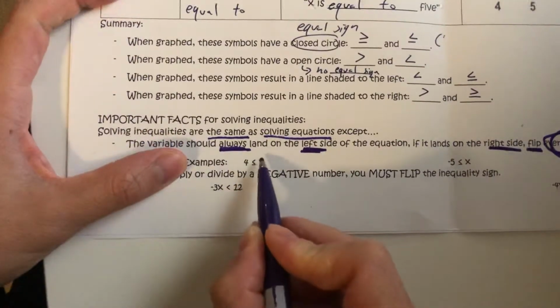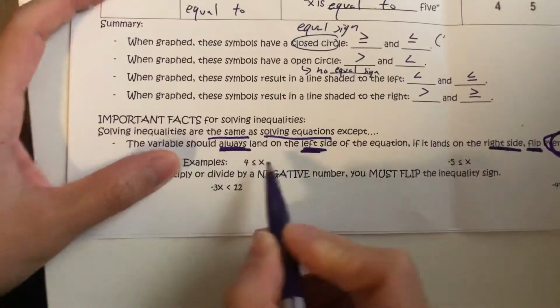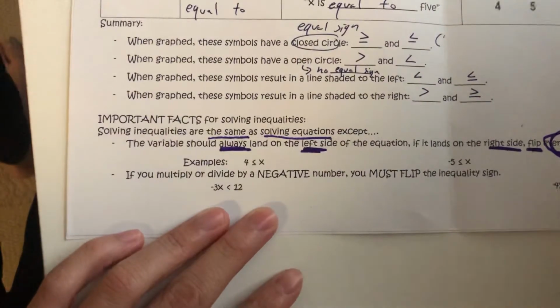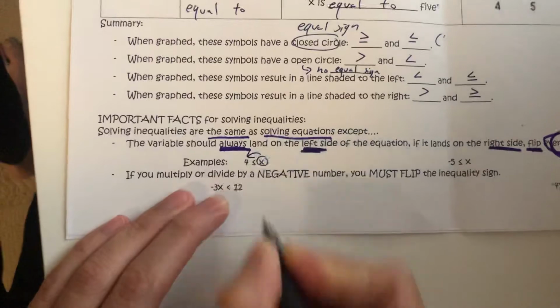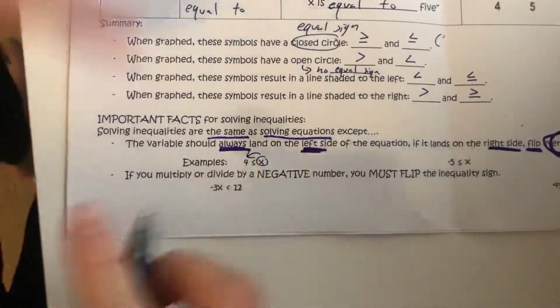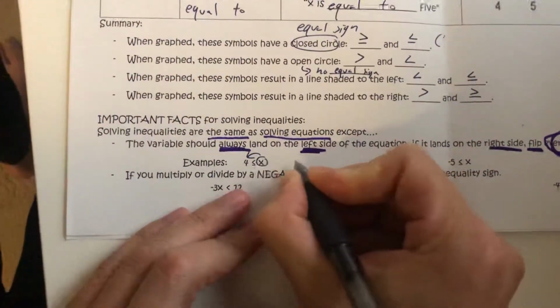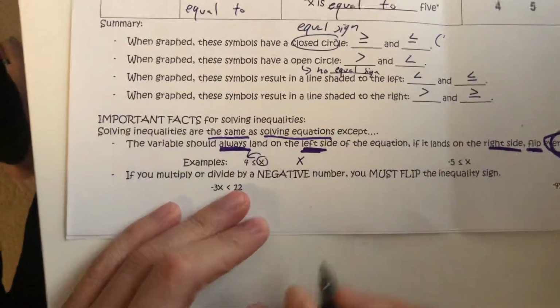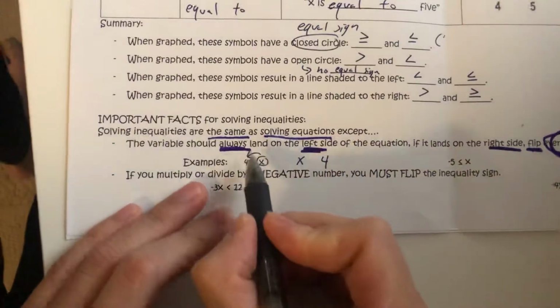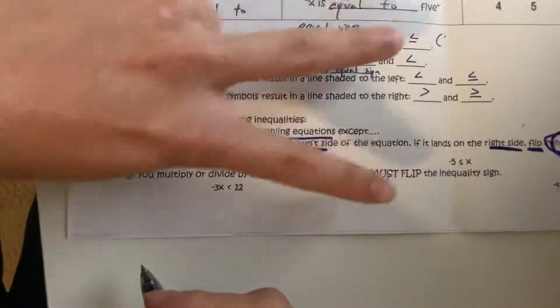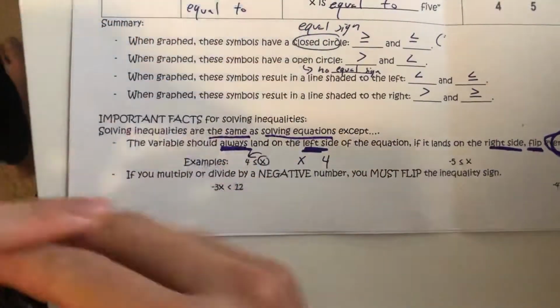Alright, so here's our example. We have 4 is less than or equal to x. I'm going to go ahead and rewrite this. Remember the variable over here is on the right side. I need to bring it over here, but I need to flip everything. So if I flip it, the x is on the left side now, the 4 is on the right side. You also have to flip that inequality sign. Before it looks like this, now it's going to flip and look like this.